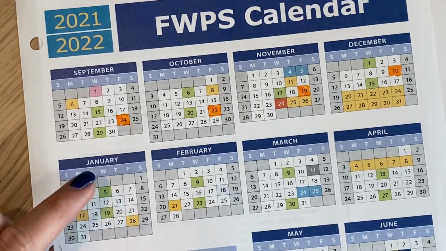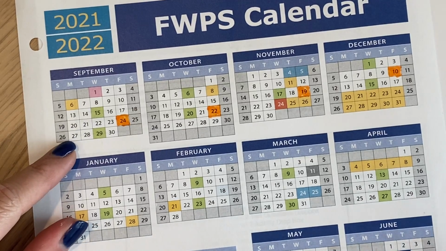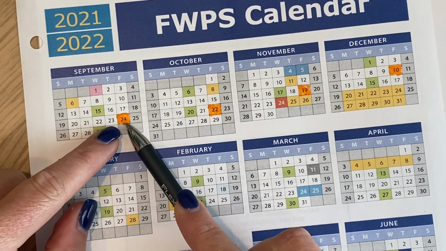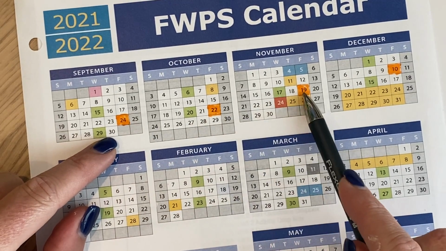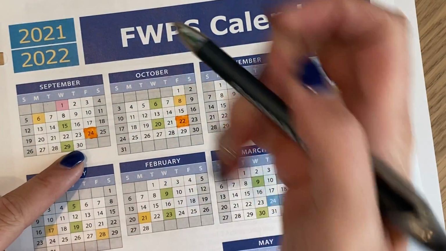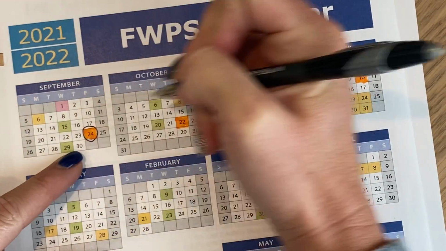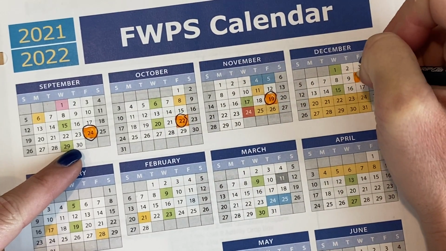So here's just an FWPS calendar. Here is this month, September. And I want you to notice I've highlighted September 24th, this Friday. And you can see that I've highlighted some other Fridays here throughout our semester one. These days that are highlighted are your monthly progress review cutoff dates.